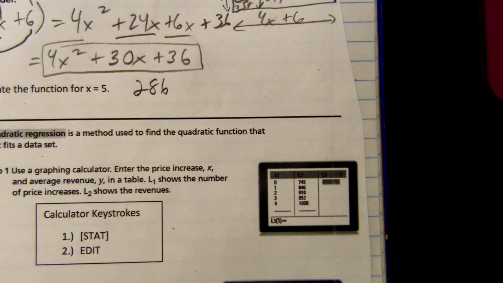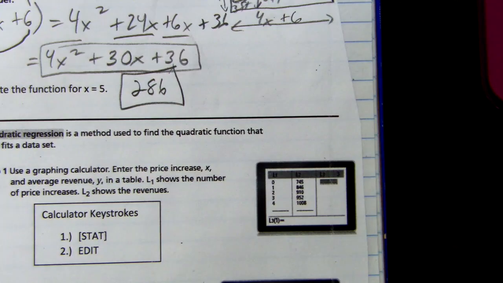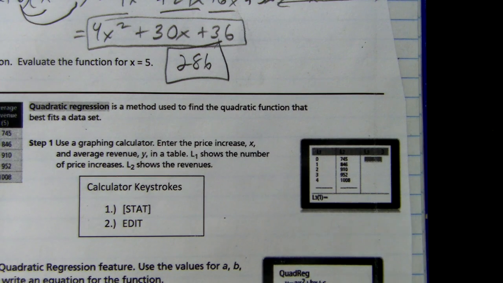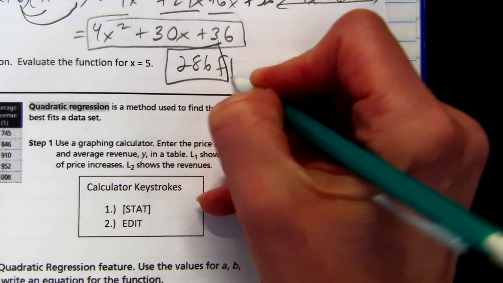So there it is, 286, and that would be square feet because that would be the area.